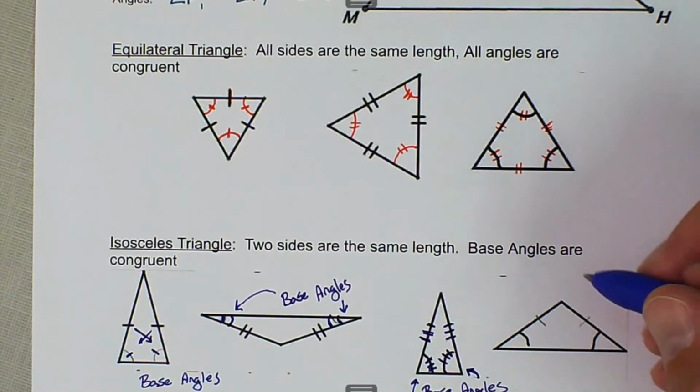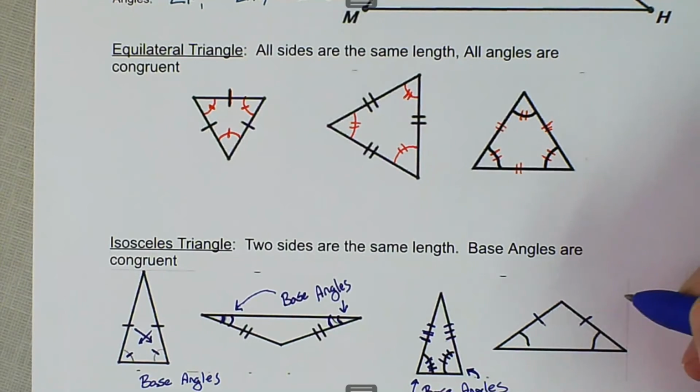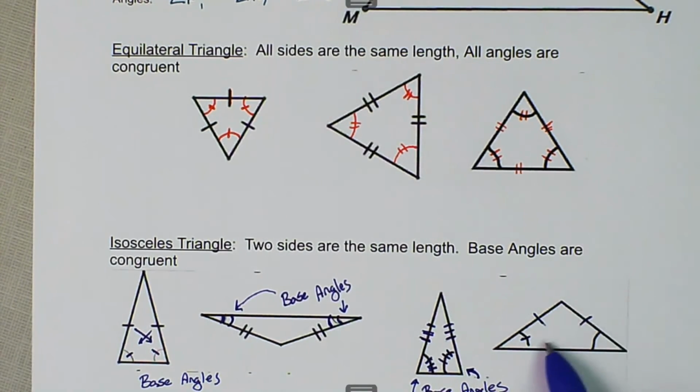Next, we have our last example for isosceles, and we have one congruent mark here and one congruent mark here. So the opposite angle from this side is right here, and the opposite angle from this side is right here. And so those are our base angles.